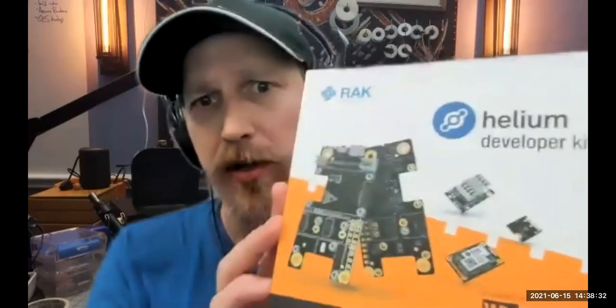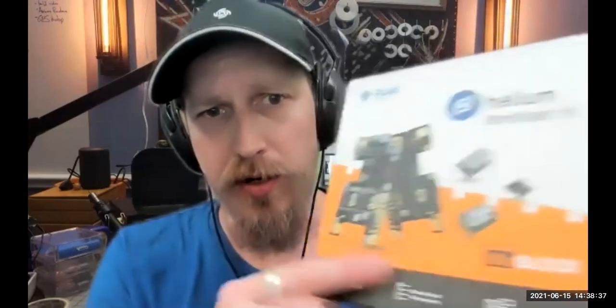I'm going to take this opportunity, though. You had mentioned the WisBlocks earlier. That's what Helium, or we, have built the developer kit around: these RAK Wireless WisBlocks. In these kits you've got a couple of boards, two cores, which are replaceable, and these use the Nordic chip, which has a BLE stack and a LoRa stack on it.